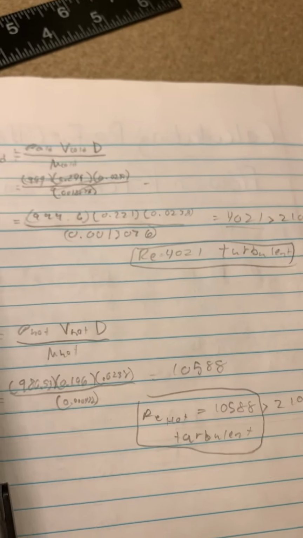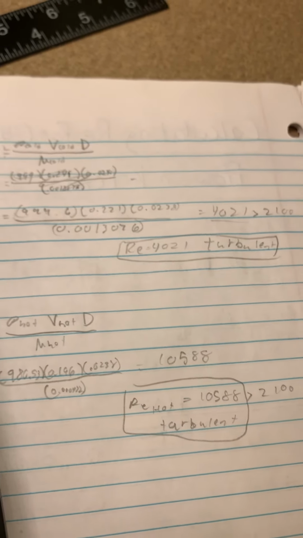All right, good job. We found the Reynolds number of both cold and hot water flow in a sink. Thanks for listening.